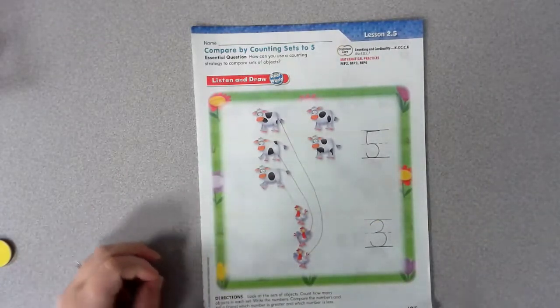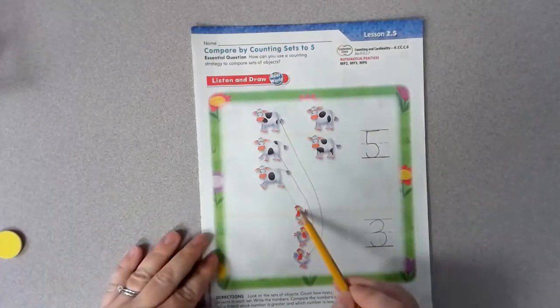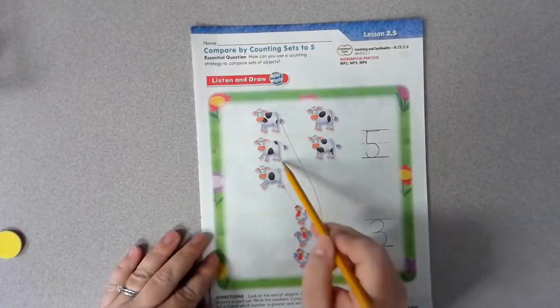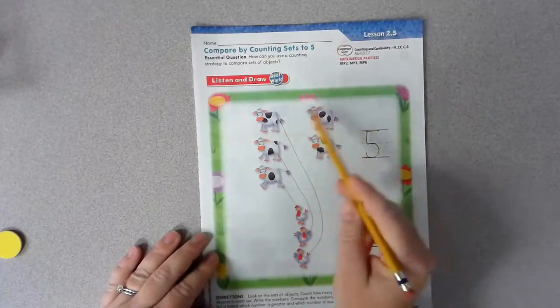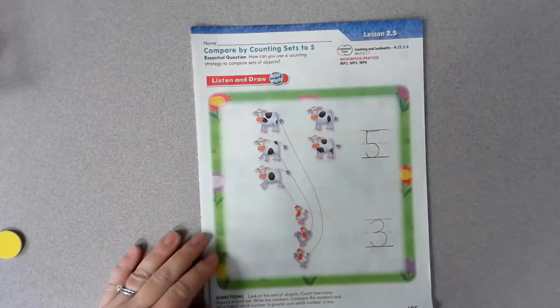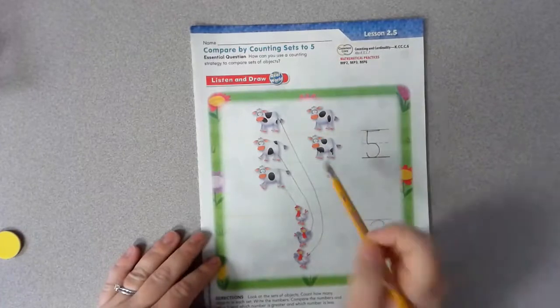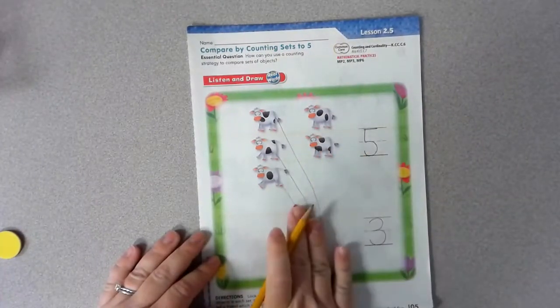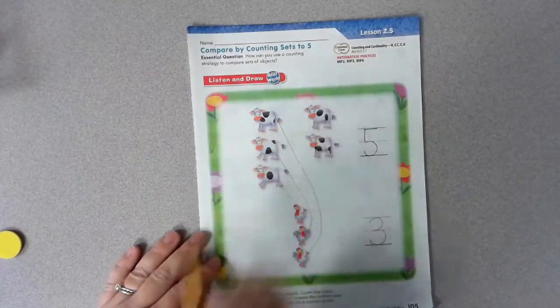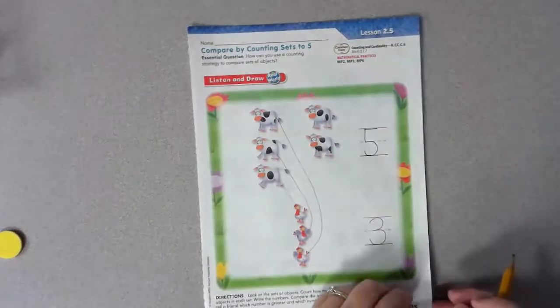One way that we know how to compare sets is by drawing lines to your partners. I had done that already. I matched those up and saw that there were more here. So we know that this number's greater and this number's less, because there's less chickens and there's a greater number of cows. We're going to flip to the next page. I'm going to put my counters over my numbers again quick so you can't see those quite yet.